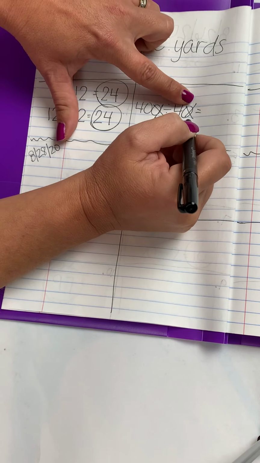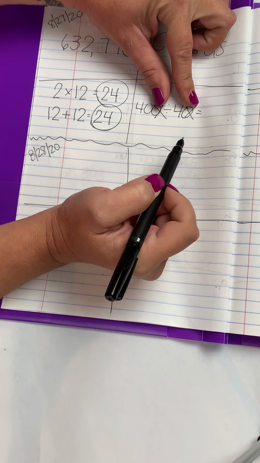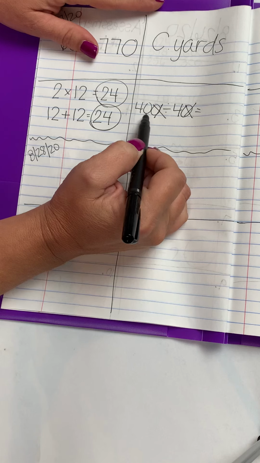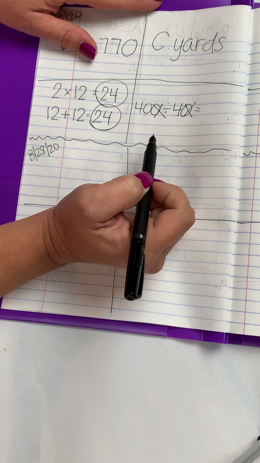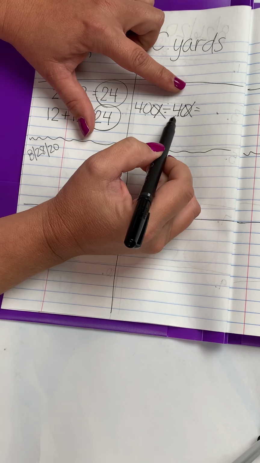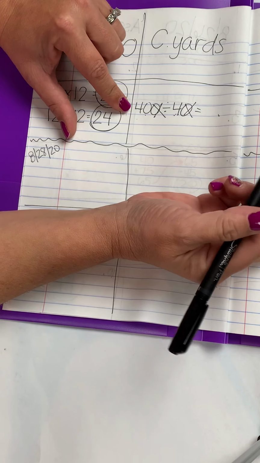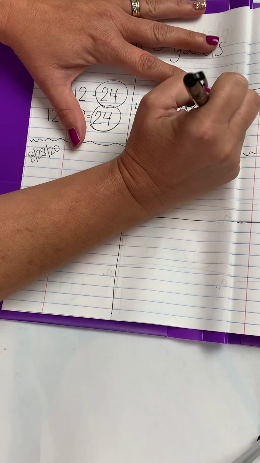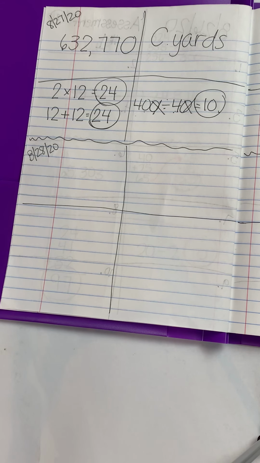If you take a 0 from this one, you can take a 0 away from this one and then divide, and that's a little more manageable. So now you have 40 divided by 4, or the same as blank times 4 equals 40 if you go backwards. So 40 divided by 4 is 10. So 400 divided by 40 is 10.